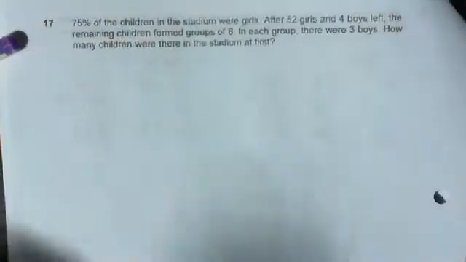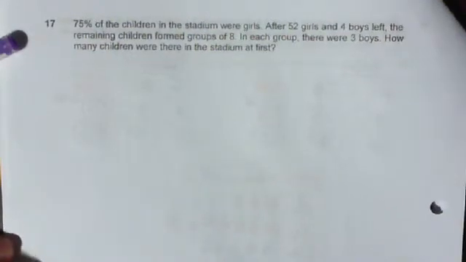Okay, here we start with the more exciting questions. Last two questions of Tong Paper.